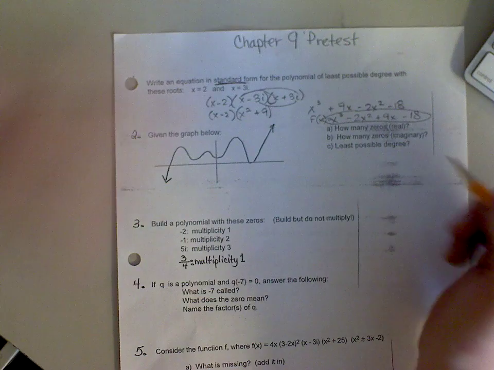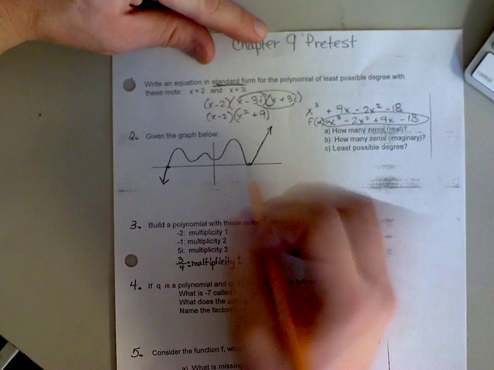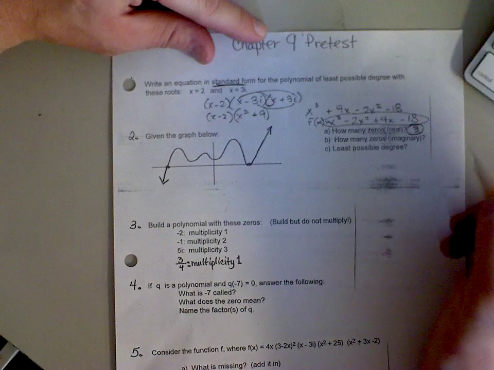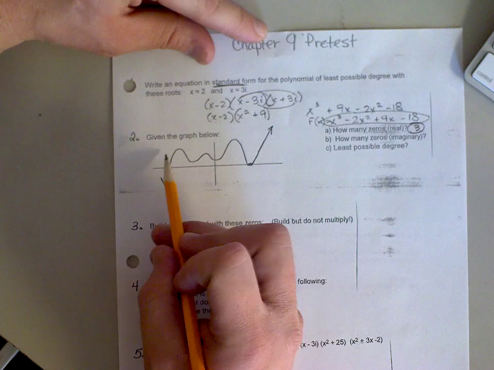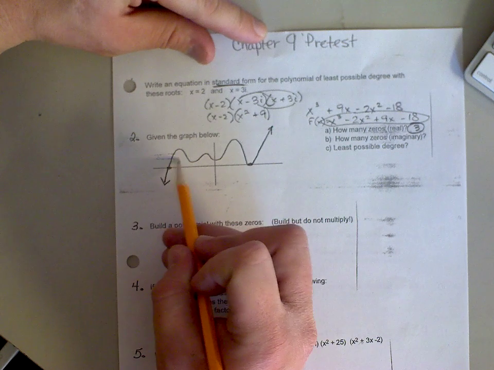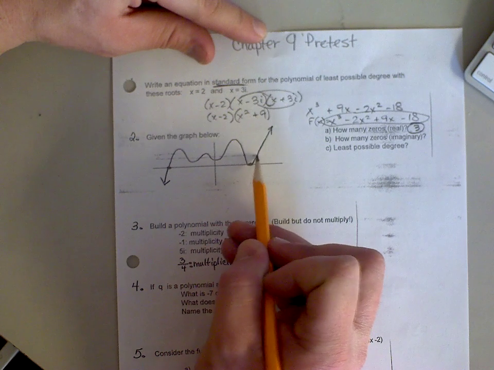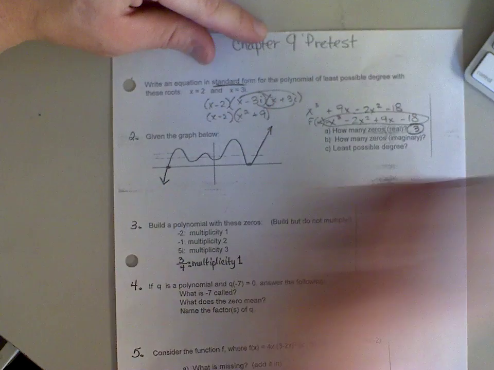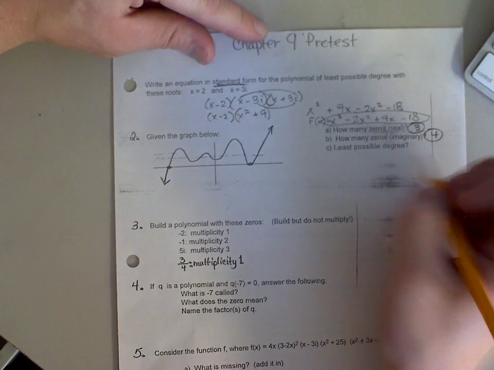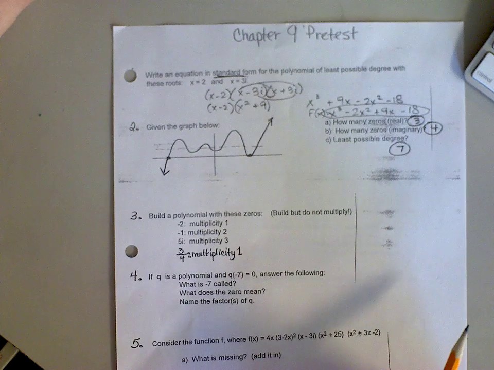Number 2, given the graph, how many zeros are real? You have one real here, and since that touches the graph, that's 2. It has a multiplicity of 2, so you have 3 real zeros. How many zeros are imaginary? We have to figure out this line that crosses through it the most. That line would go through 1, 2, 3, 4, 5, 6, 7 times. So if I have 7 total zeros, 3 of which are real, there are 4 imaginary zeros, and the least possible degree is 7 for the reason of the horizontal line.